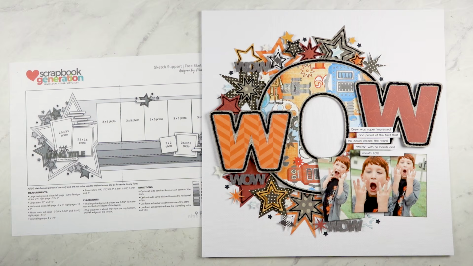It's always a good reminder that you don't always have to follow the sketch exactly. Half the fun of using sketches is that you can input your own unique ideas and style into them. You might even end up with a layout that looks absolutely nothing like the sketch, and that is totally okay. That's the beauty of sketches. You get to decide how much of the design you use.